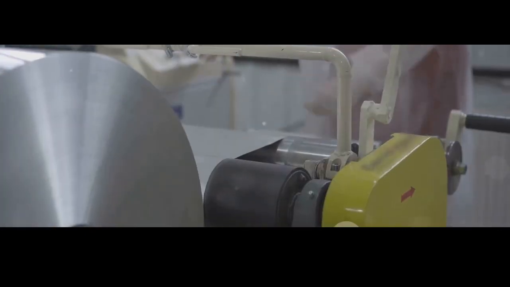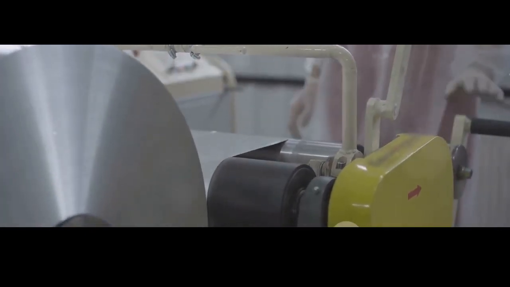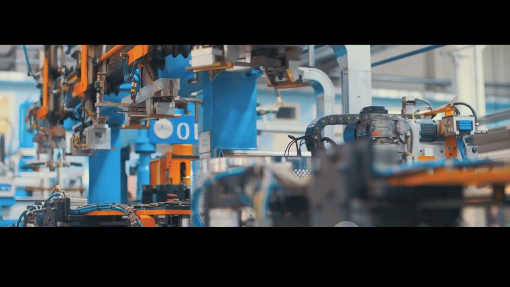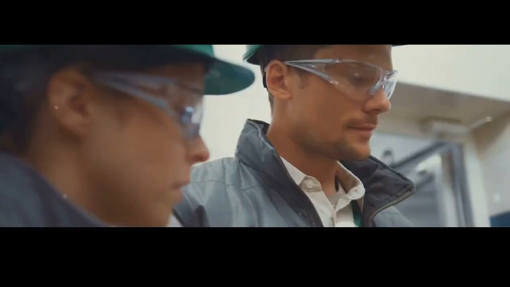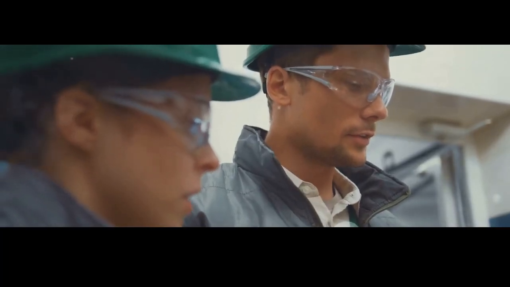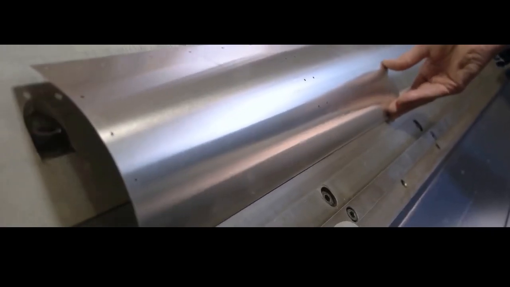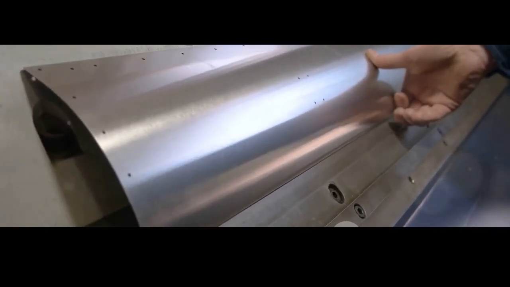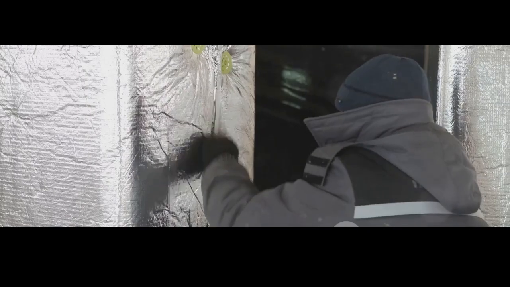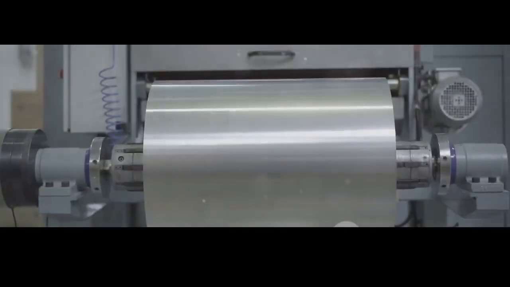Section 6. Quality control, ensuring strength and shine. Throughout the entire process, from bauxite mining to foil rolling, strict quality control measures are in place to ensure the final product meets the highest standards. The aluminum foil is inspected for any tears, pinholes, or inconsistencies in thickness. It's also tested for its strength, flexibility, and ability to withstand heat and cold.